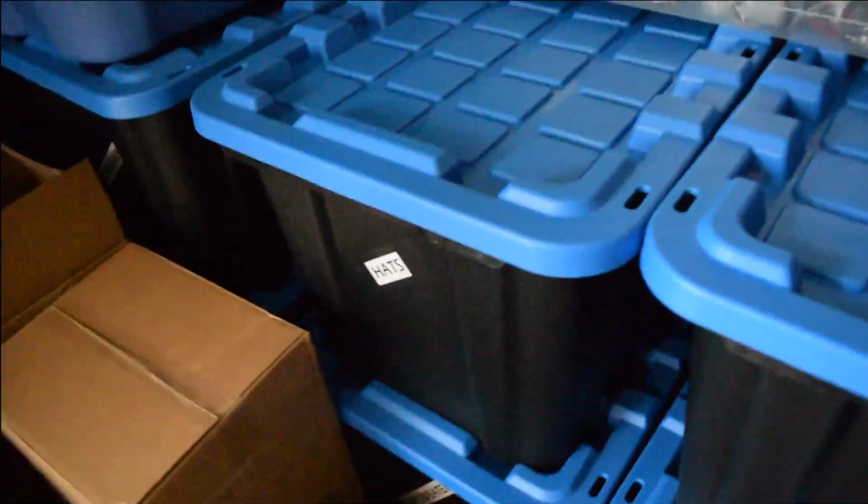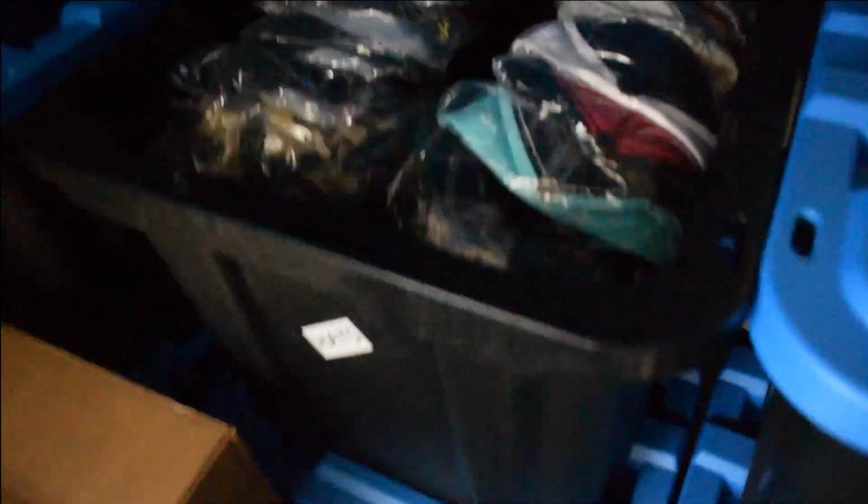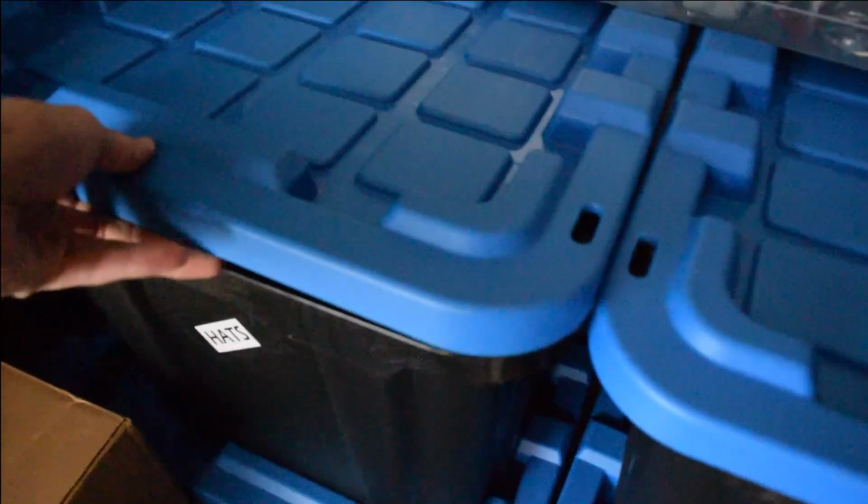That entire bin is hats, and there's lots. I have sweaters. This one's empty, but that one's full. Polo shirts. Pants.